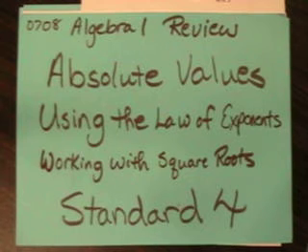Welcome to the Algebra 1 final review. This is going to be Standard 4. I think this will probably be in 3 parts, but let's see how far we get.